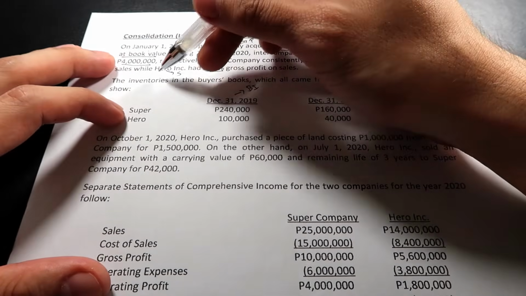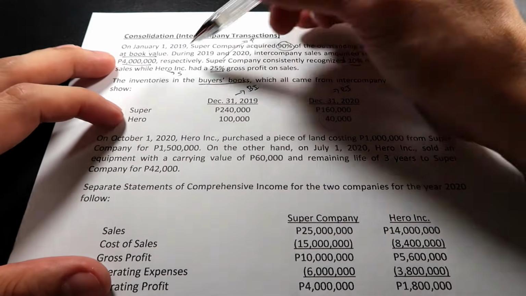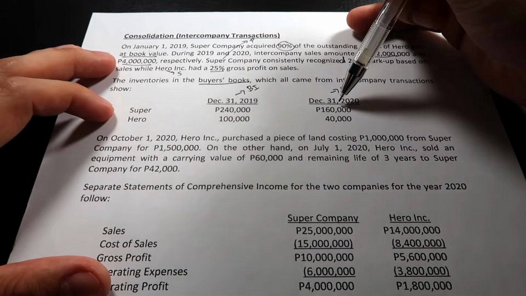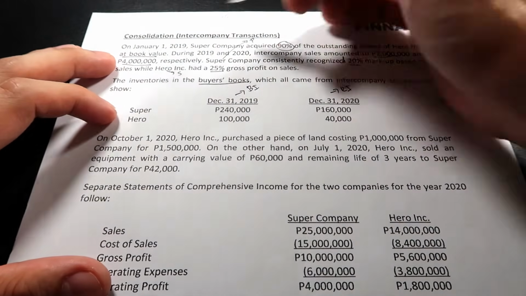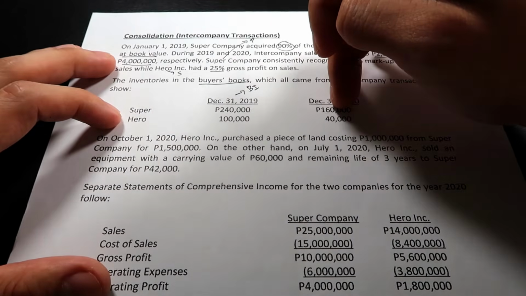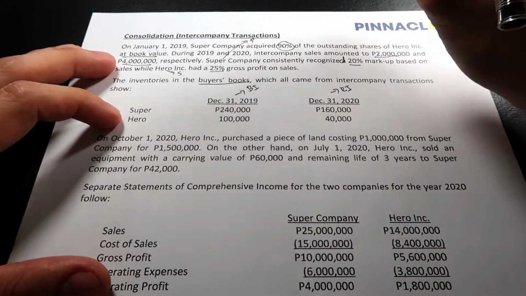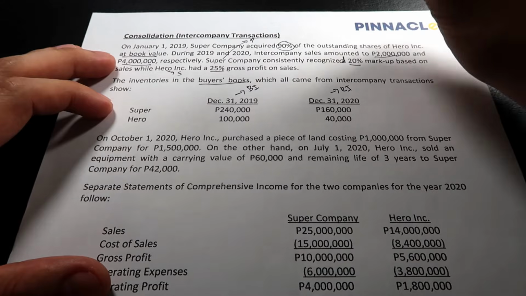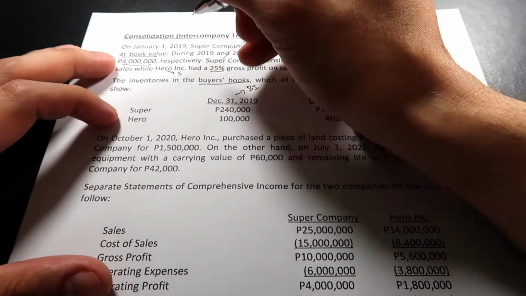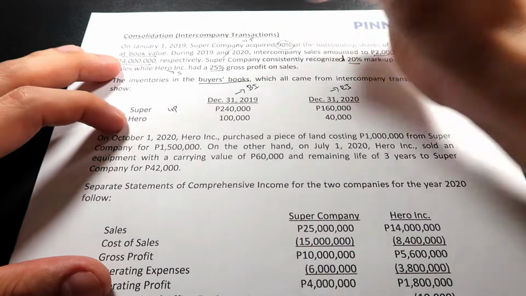Sabi dyan, these are the inventories in the buyer's books. It means yung 240,000 and 160,000, ang bumili niyan is Super, right? It's a parent. Meaning, the 240,000 and the 160,000 came from whom? It came from the subsidiary, right? So it means the 240 and 160,000, this is an example of an upstream transaction.